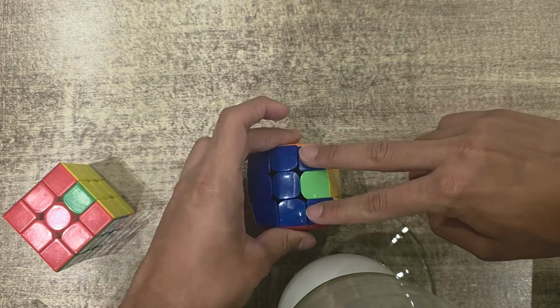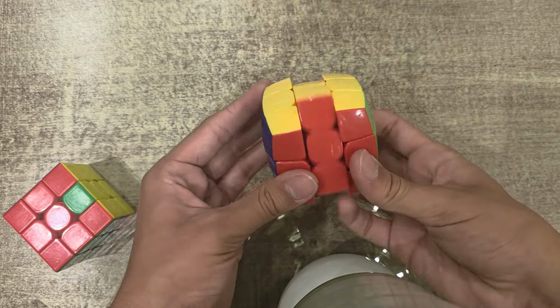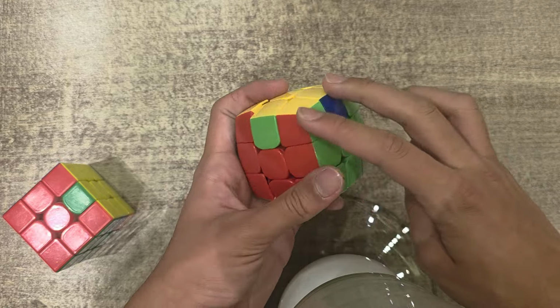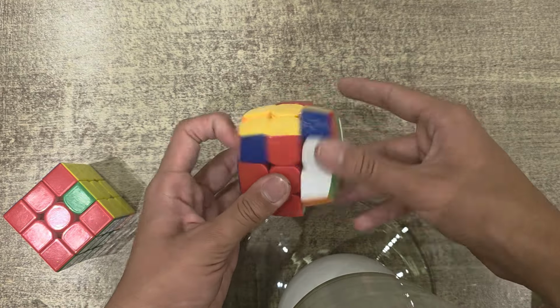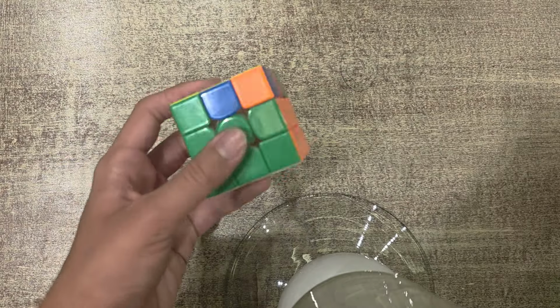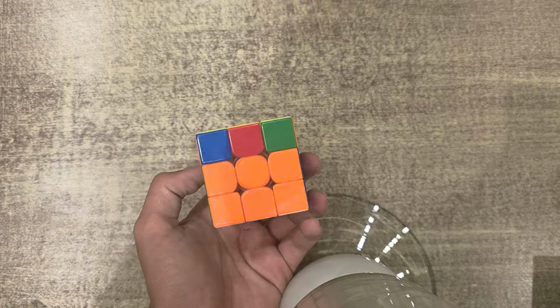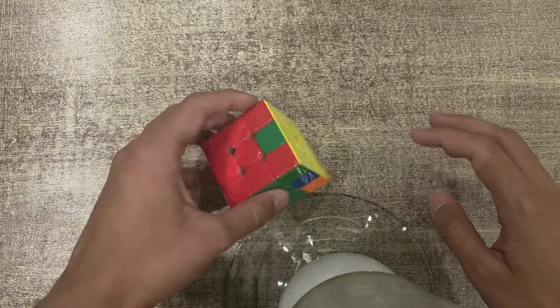If we have pairs of headlights all around the cube, that means that your corners are solved. And then you move on to edge permutation. So if you do not have all your corners solved and you only see one pair of headlights, then you must execute this algorithm.